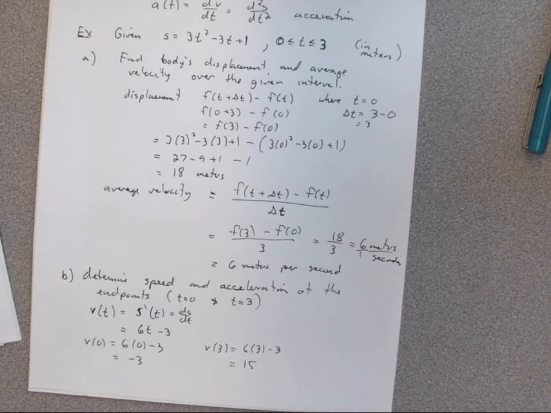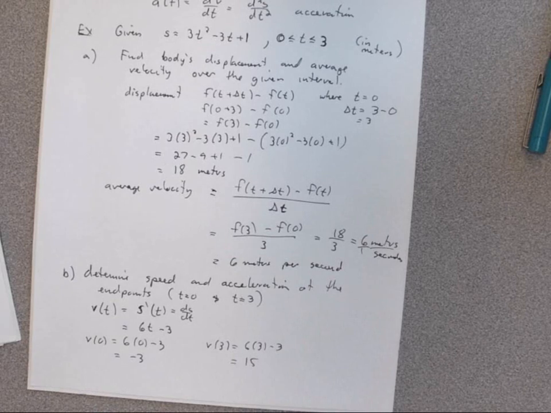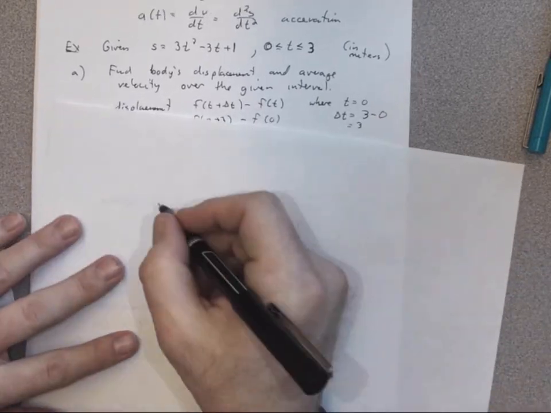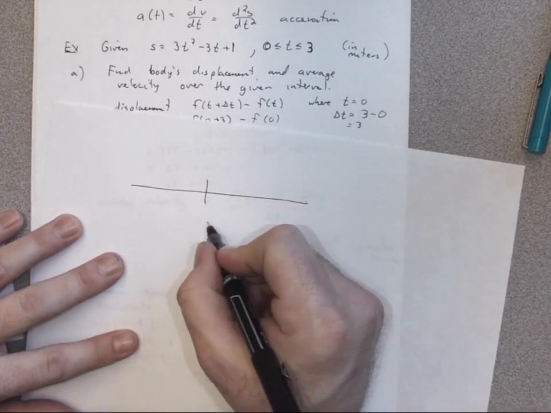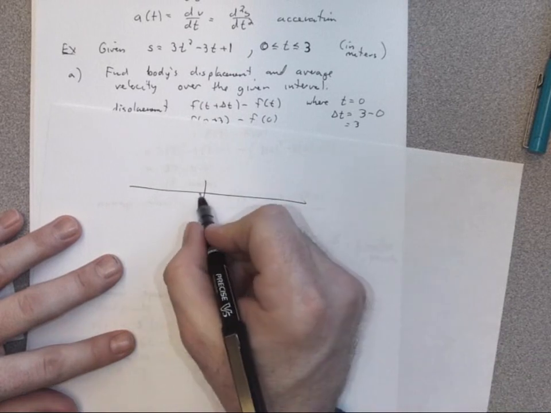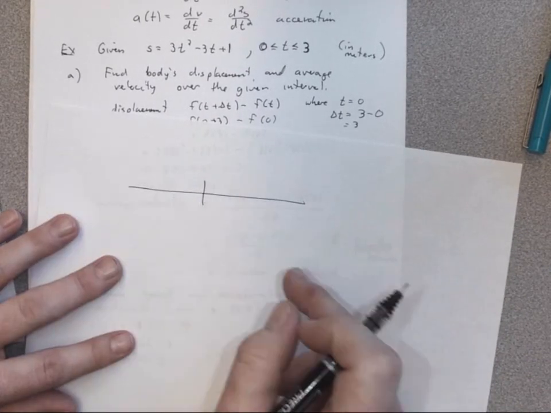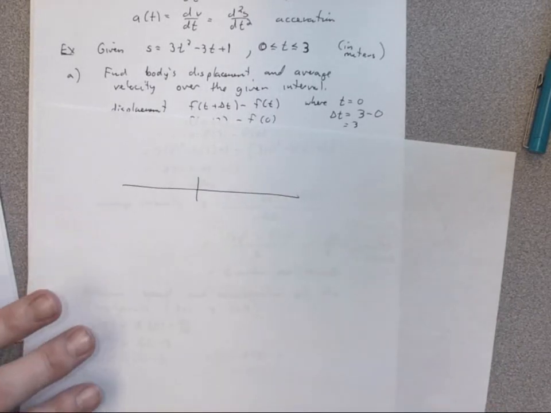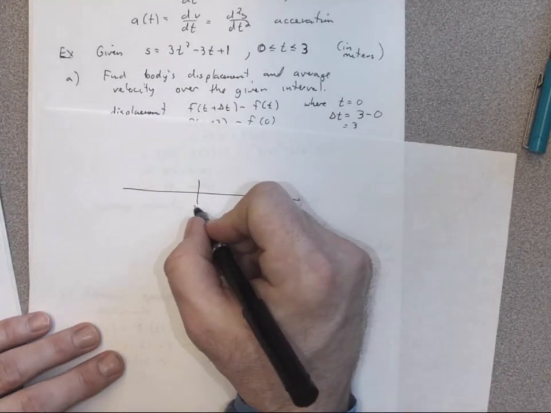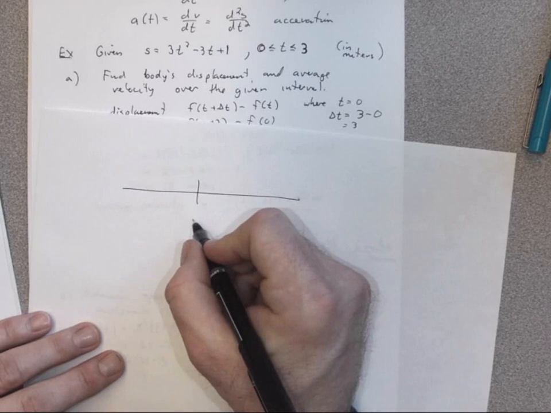So it looks like what it's really saying is this thing is not starting from rest. At time 0, it's already going negative 3 in the backwards direction. So remember we had our axis, our s-axis. At t equals 0, it's already moving, with a speed of 3 units per second this way, an instantaneous rate of speed. So the speedometer at time 0 is negative 3.